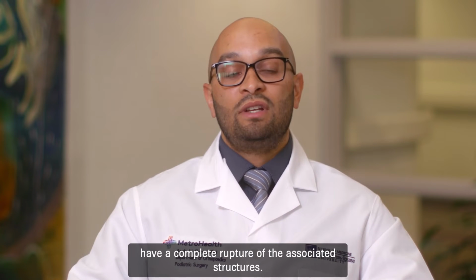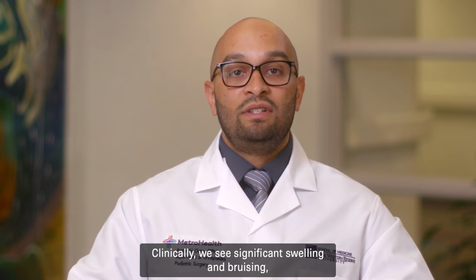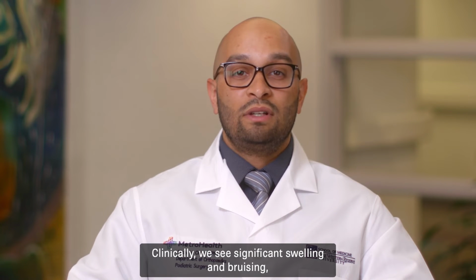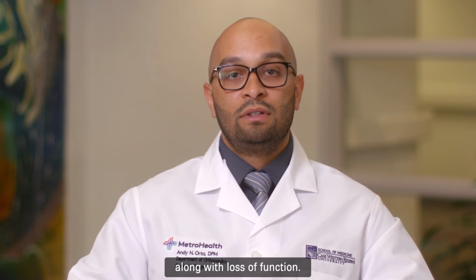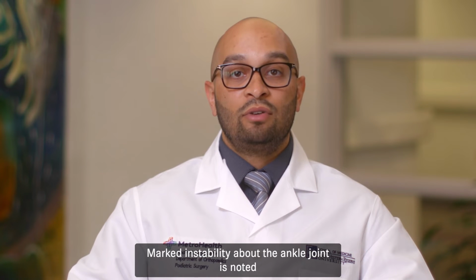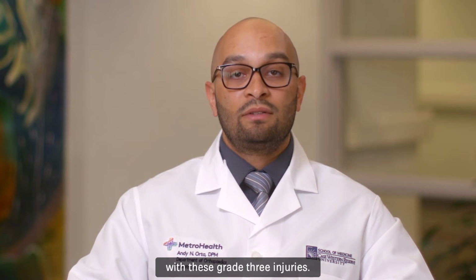Grade 3 ankle sprains have a complete rupture of the associated structures. Clinically, we see significant swelling and bruising along with loss of function. Marked instability about the ankle joint is noted with these grade 3 injuries.